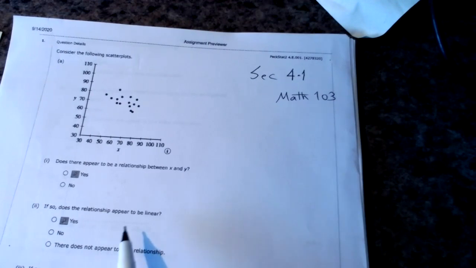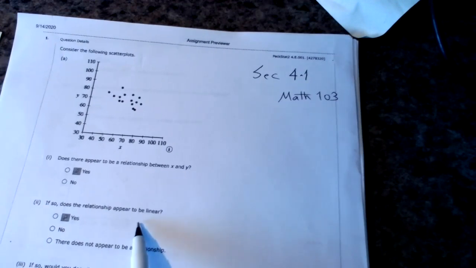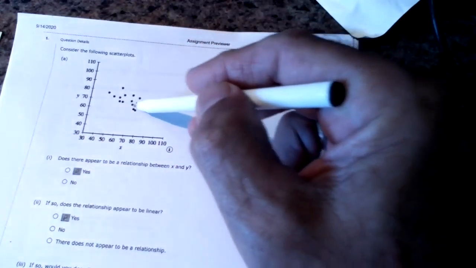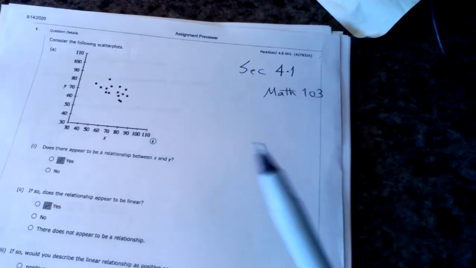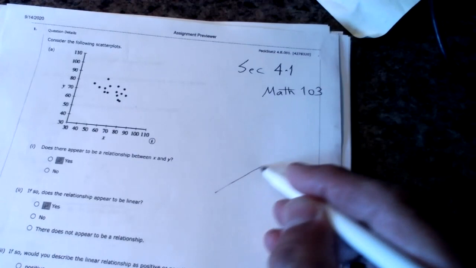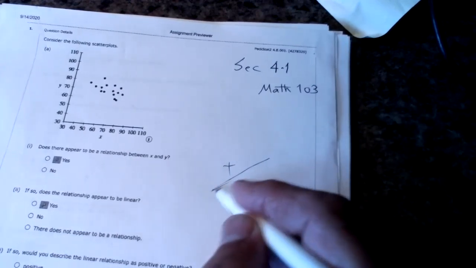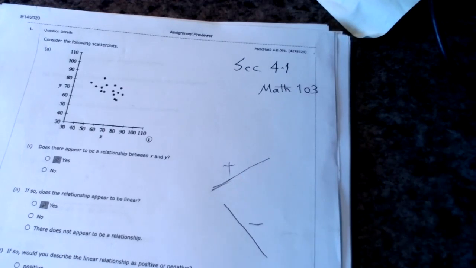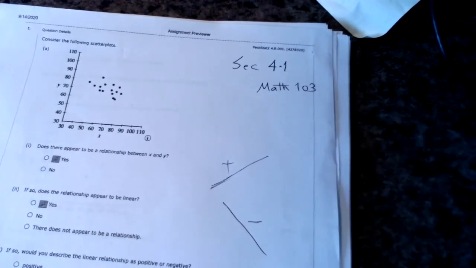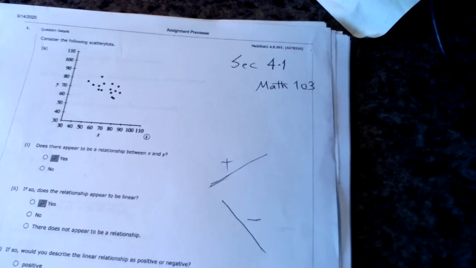If so, does the relationship appear to be linear? Yes. See, you could easily fit a straight line here that goes through all of this. Would you describe the linear relation as positive or negative? It's negative. Remember, when you go this way, it's always positive. When you go this way, it's negative. Ascending or descending, or climbing or declining.